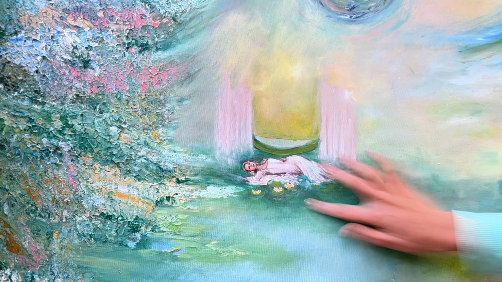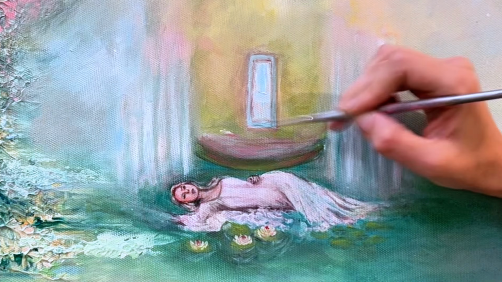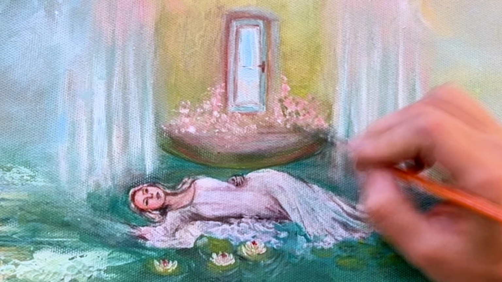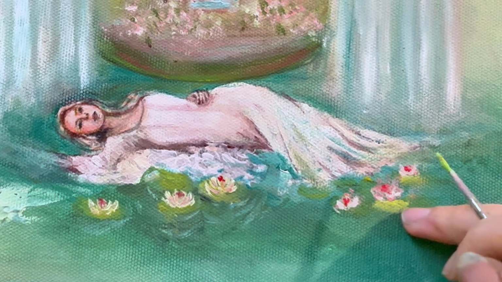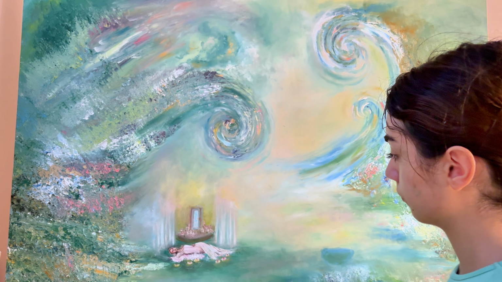She became not the drowned girl, but the one who chose to swim. I paint also a door out, like the exit door at the stage. I'm sure that she has found the way out.